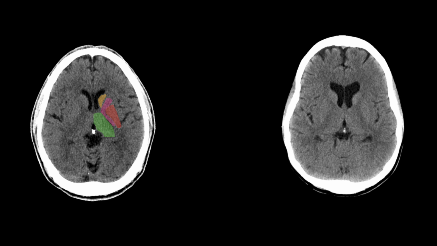Here it is one more time. Try to do it for yourself. I'll give you a second to look. Identify the head of the caudate, the lentiform nucleus, and the thalamus with the internal capsule between the three structures. So here's the head of the caudate, here is the lentiform nucleus, and here is the thalamus and the internal capsule in between.